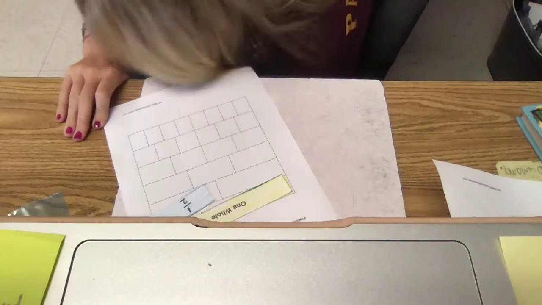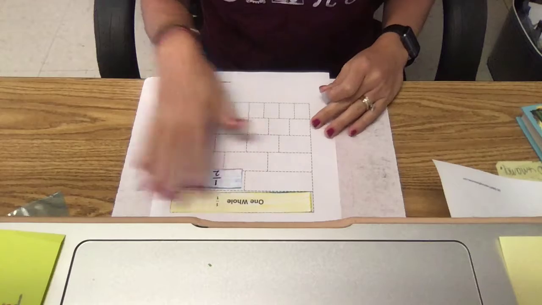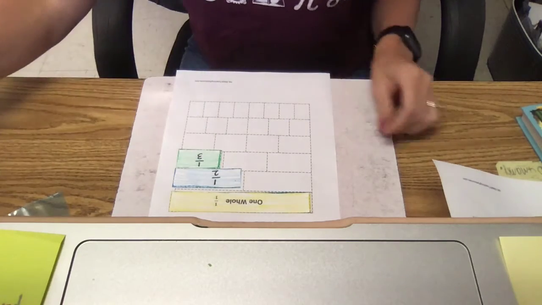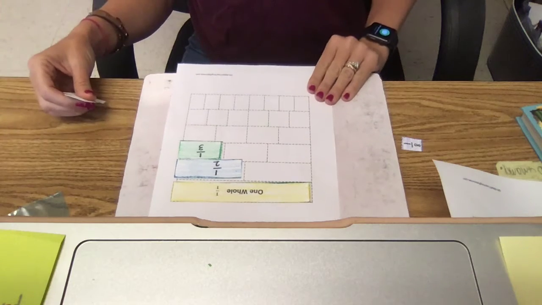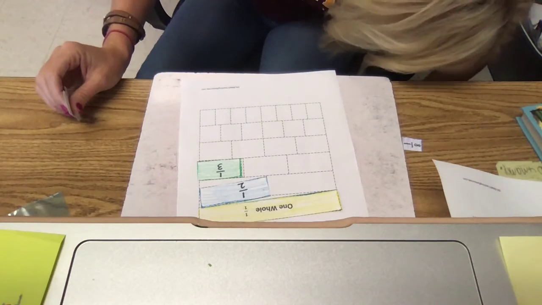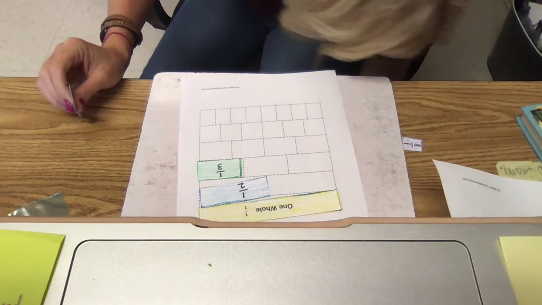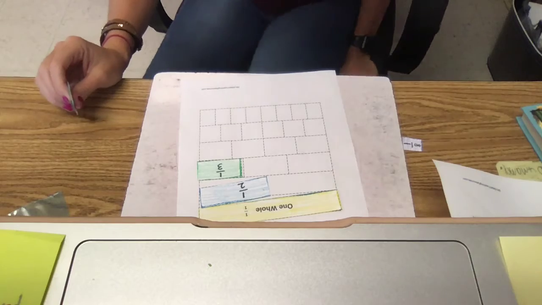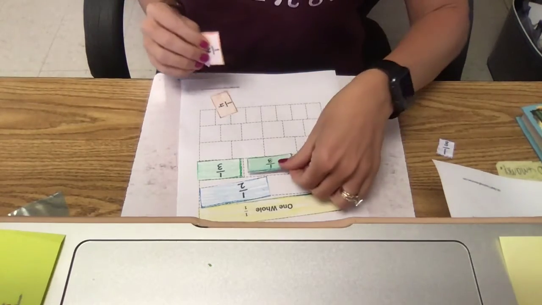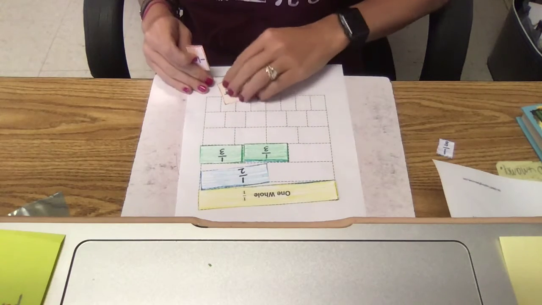I think I've already lost one, it looks like. That's not good. So I'm gonna put these all right here so we can see them. And I've lost my 1/2. Oh goodness. Okay. We'll make it work for now. It's around here somewhere. Okay, see, it's important to not be like me and not lose them.